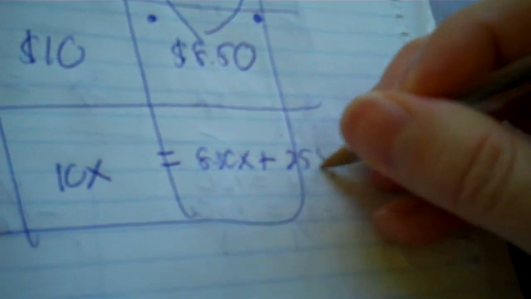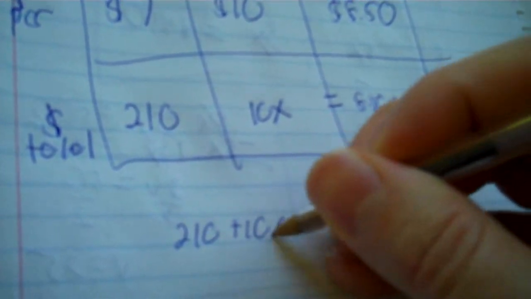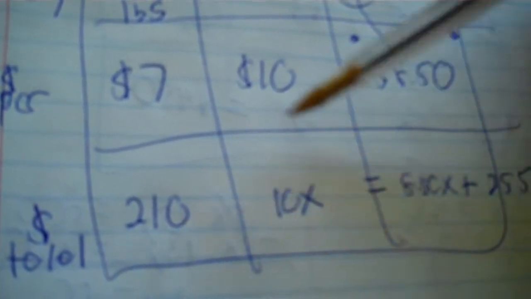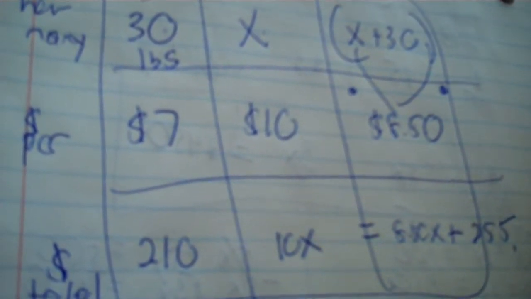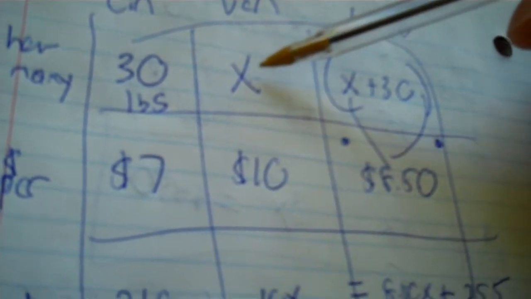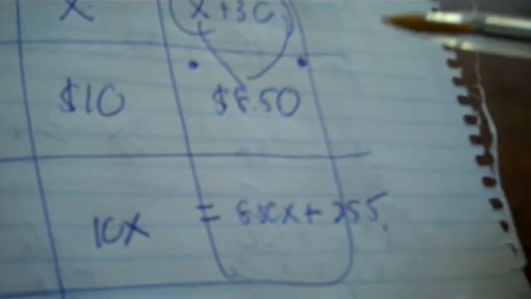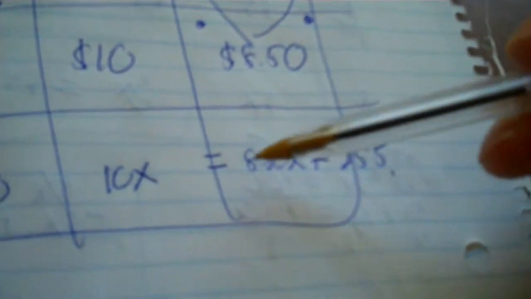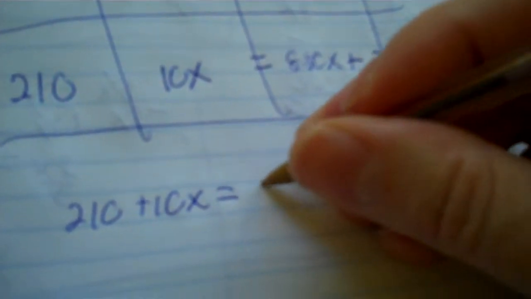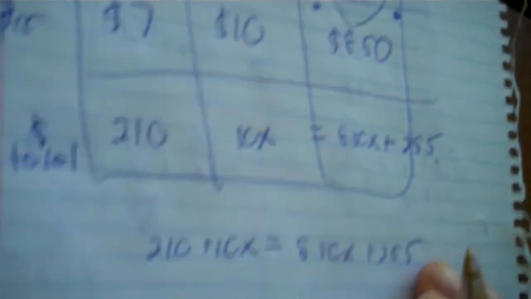255. So now write the equation. It looks different. You get 210 plus 10x, because that would be the money total if you sold them separately, if you never mixed them together. You have 30 pounds of cinnamon times 7, x pounds of vanilla times 10. But when you mix them together, you want no change in revenue. That means you want the separates to equal the together. So it equals 8.50x plus 255.